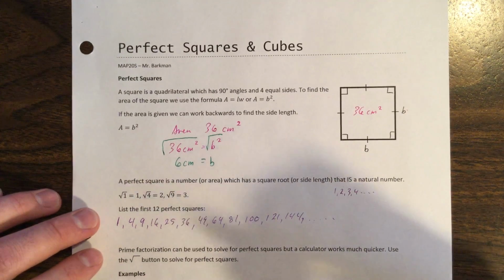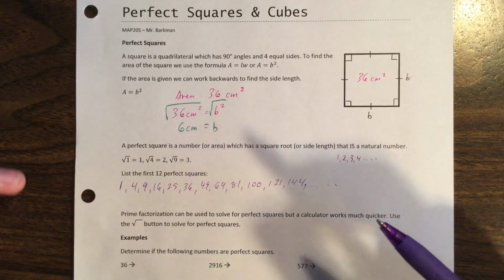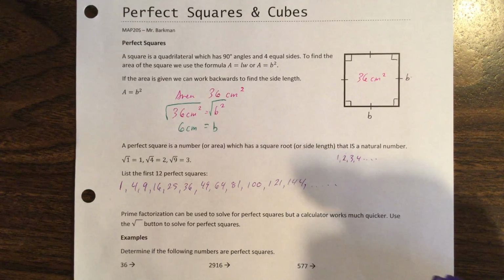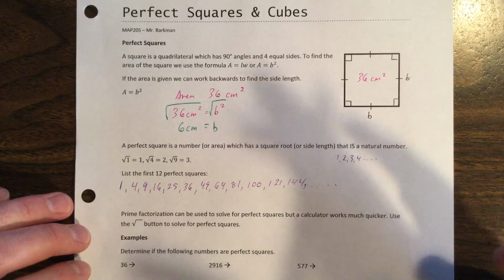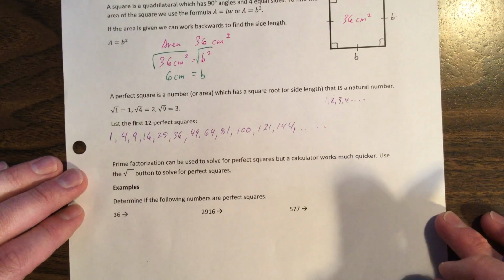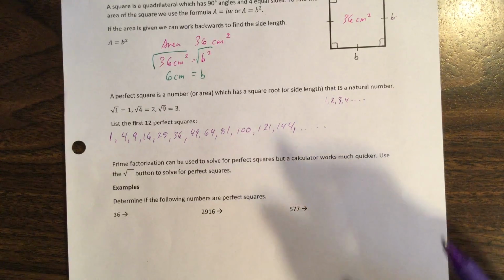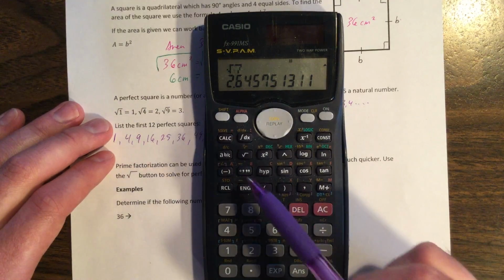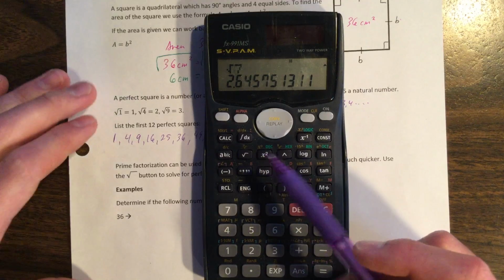Now, we can use prime factorization to determine if something is a perfect square. And if you really want a video of that, send me a quick message and let me know, and I can show you how we can use prime factorization for that. But for the sake of this course, I just want to go over how we can find what a perfect square is, and we can use our calculators for that. On your calculator, we have a whole bunch of buttons. We know the square root button right there, and we can use that to figure out perfect squares.